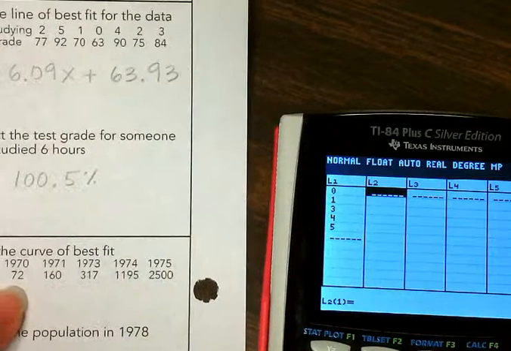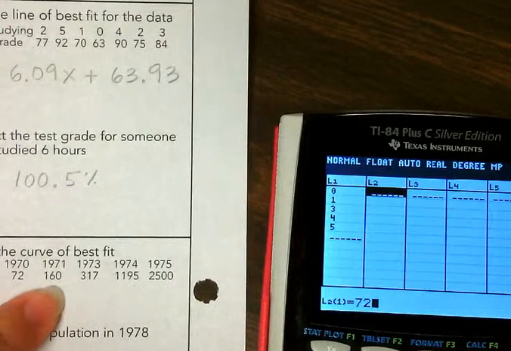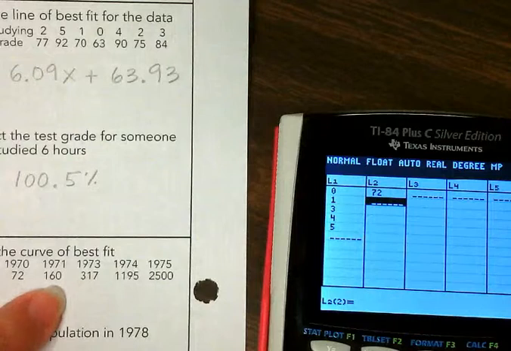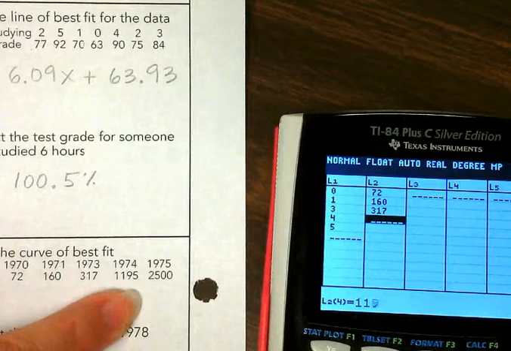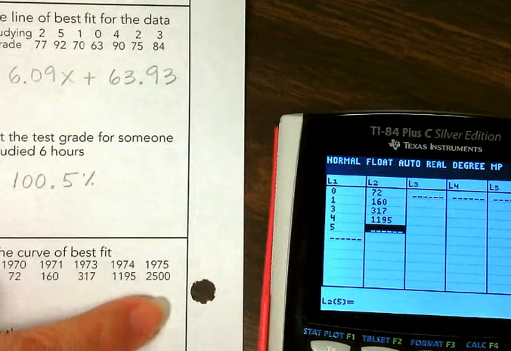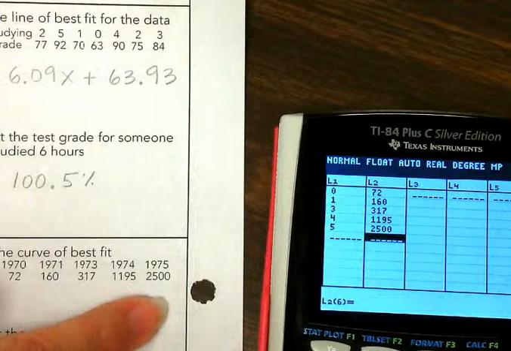All right, in 1970, the population was 72. In 1971, it was 160. Then it was 317, 1195 in 74, and 2500 in 75.